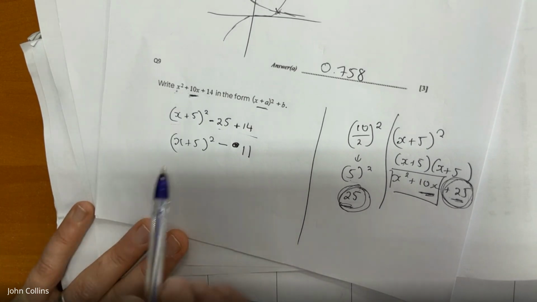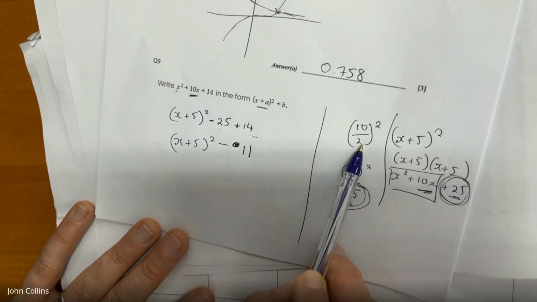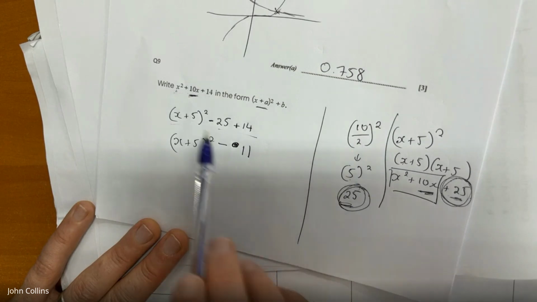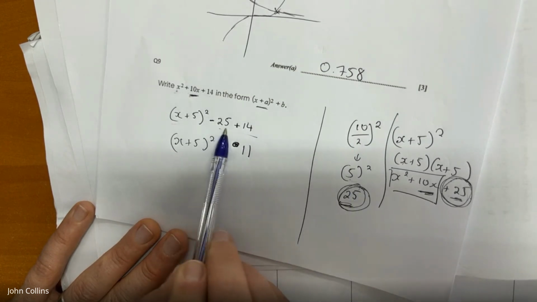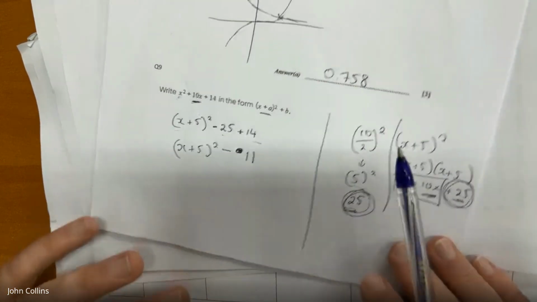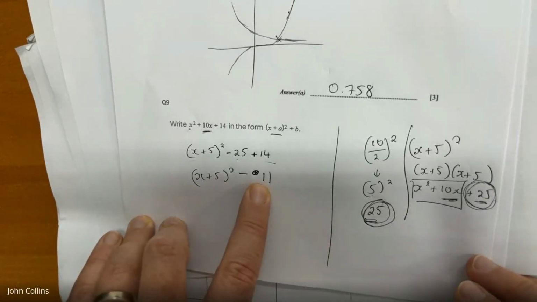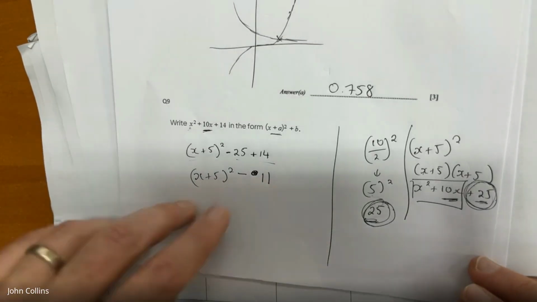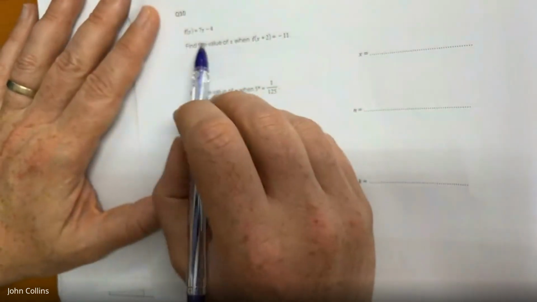So what did I do? I took this term, I divided it by 2, and I squared it. So 10 divided by 2 became 5, and 5 squared is 25. That 25 I end up subtracting, and the 5 ends up here in the bracket. Okay? And 5 minus 11 is the vertex of this equation, the HK. Okay, on to the last page. Then I'll let you guys do your revision or ask some further questions.